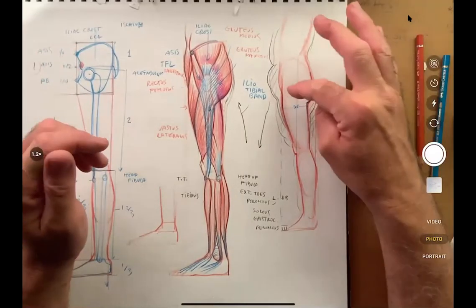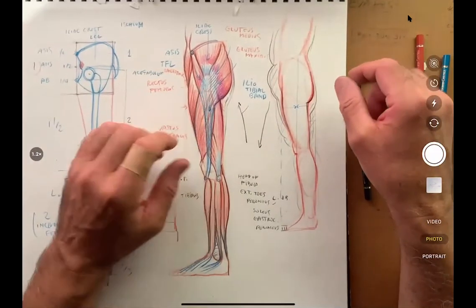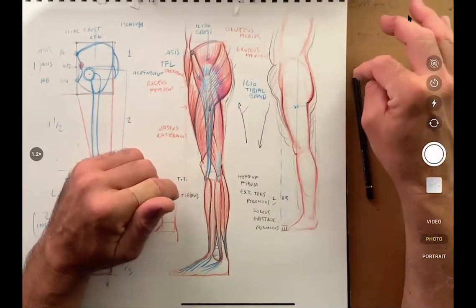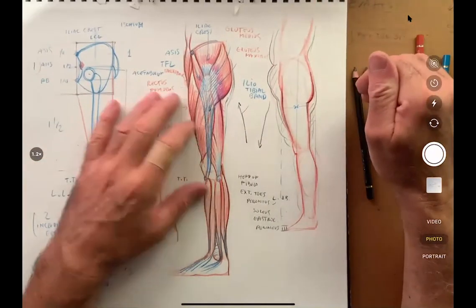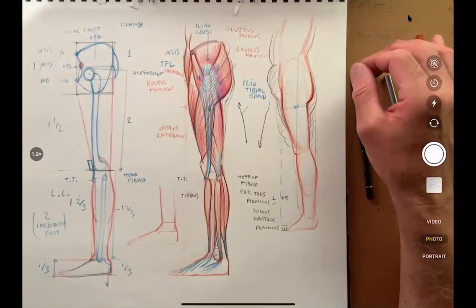But that will require a little bit more time. So start with this though, and then eventually move on to more difficult poses later on when you have a good understanding of the typical structure of the body, right? So, any questions, guys?